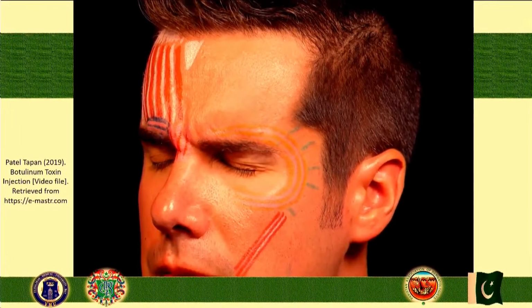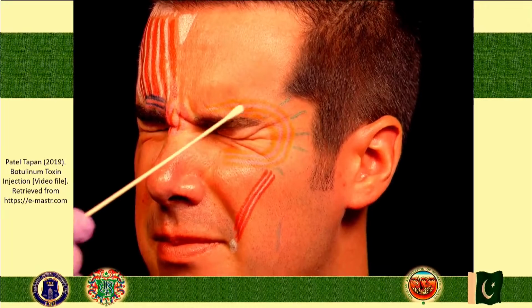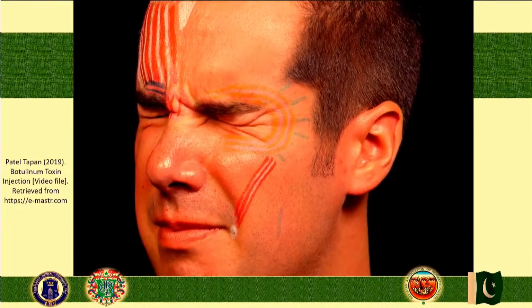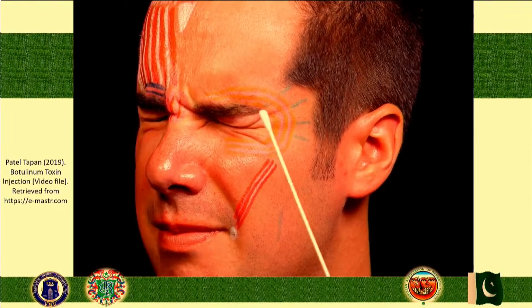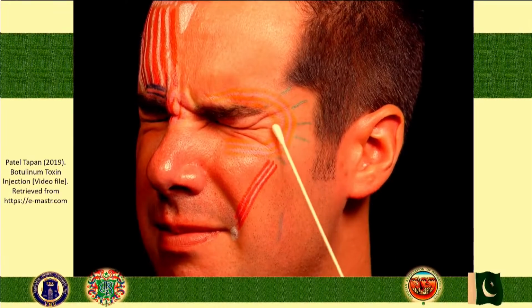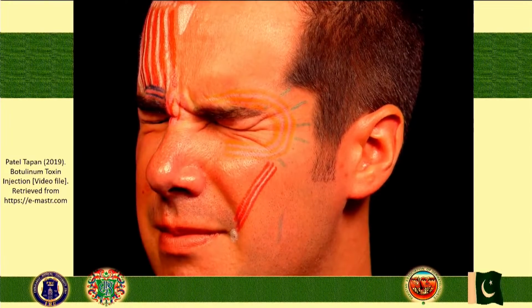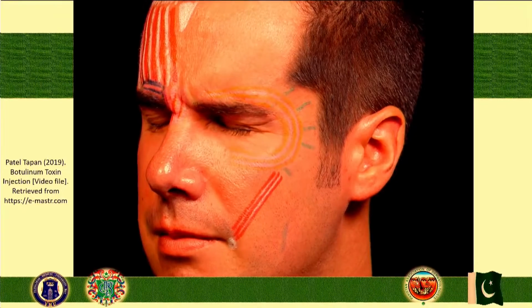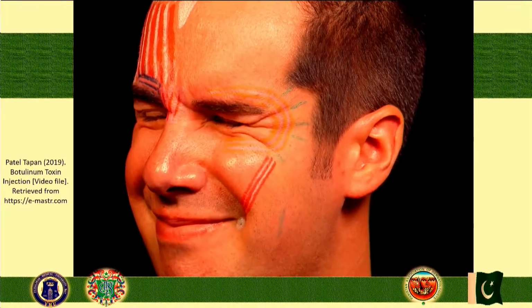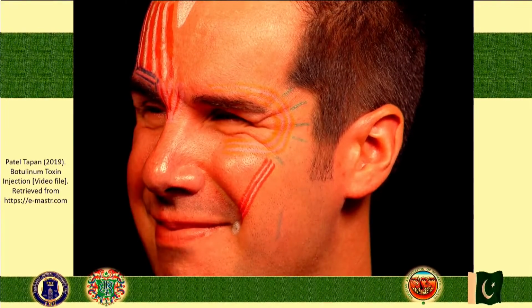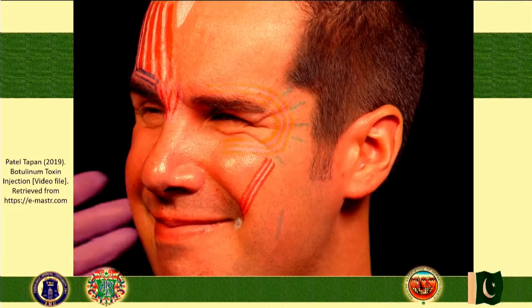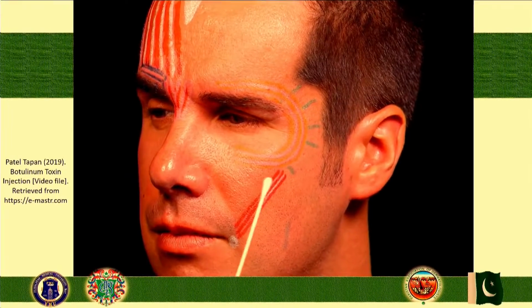If the patient forcibly closes their eyes, you will notice that as the muscle is radially orientated, it forms lateral canthal lines which are perpendicular to the muscle fibers like the spokes of a wheel. We can also get the same lines forming when a patient smiles excessively. Accordingly, we treat this muscle for excessive crow's feet formation.